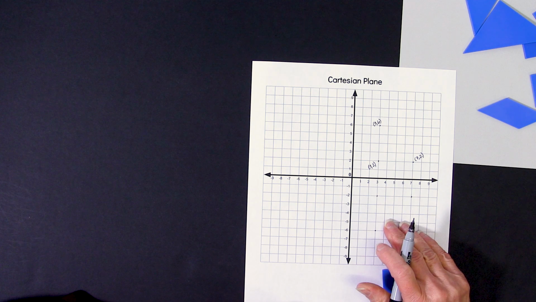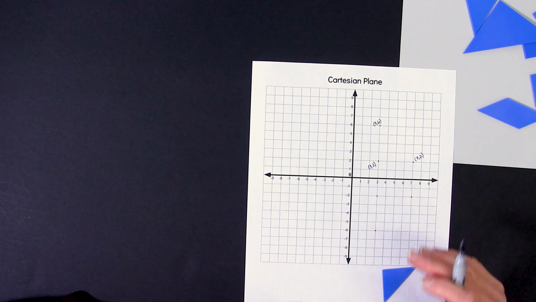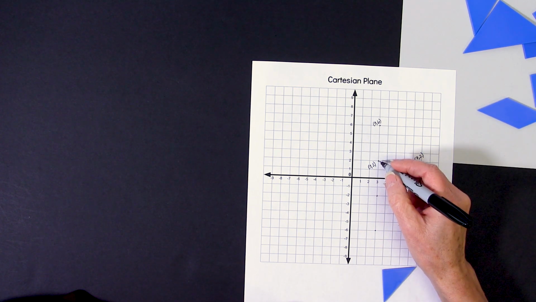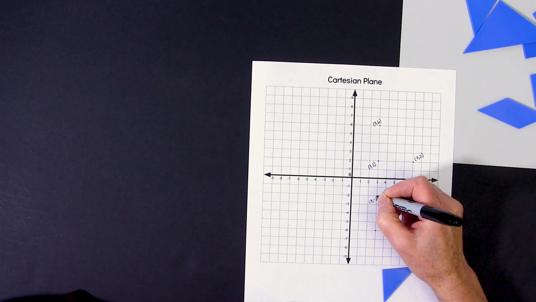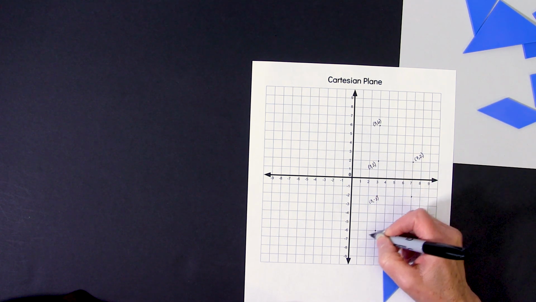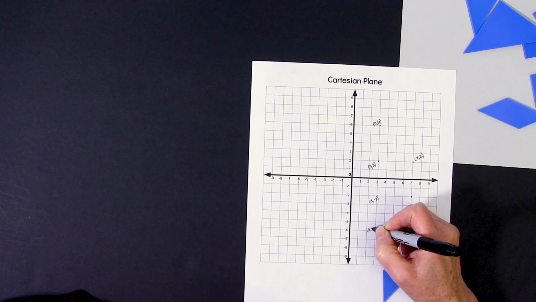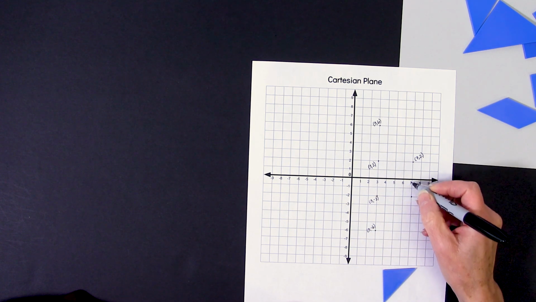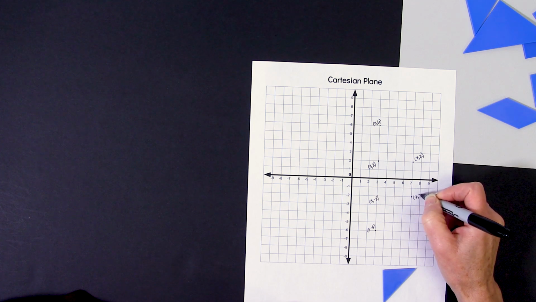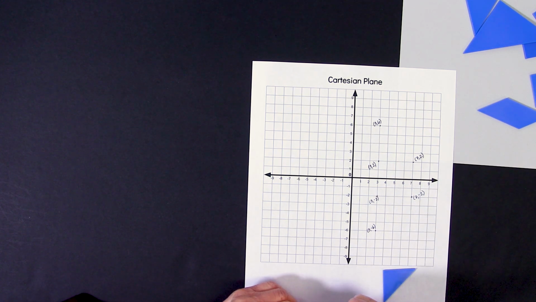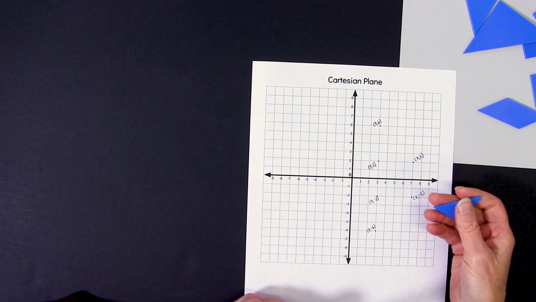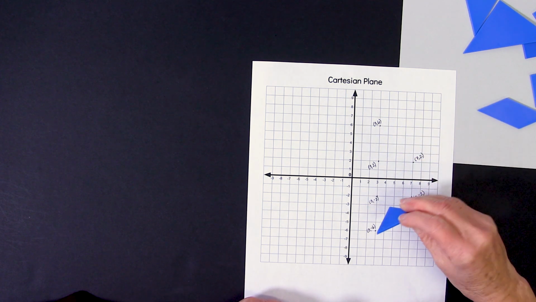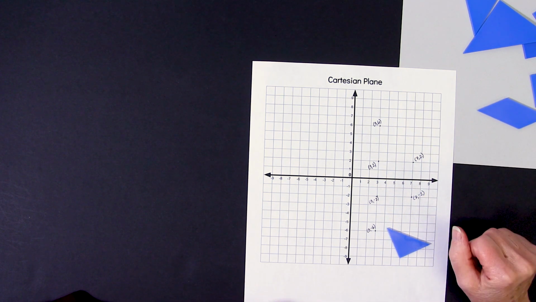Now I will record the coordinates for the transformed shape. So here I have 3, -2. I have 3, -6. And I have 7, -2. So here is one way in which we can use the shapes to represent a transformation on a Cartesian plane.